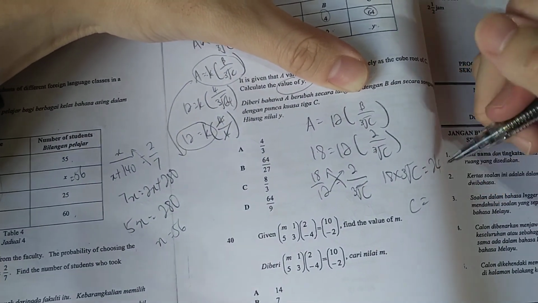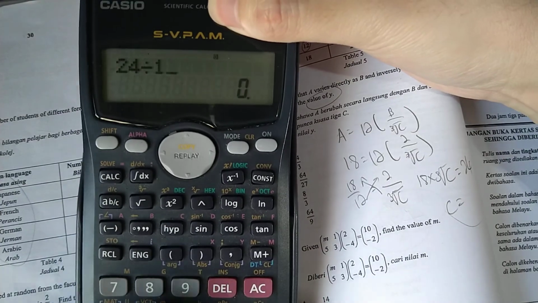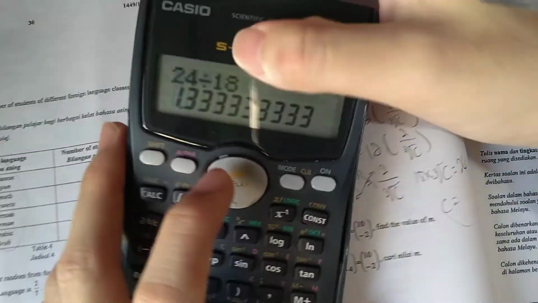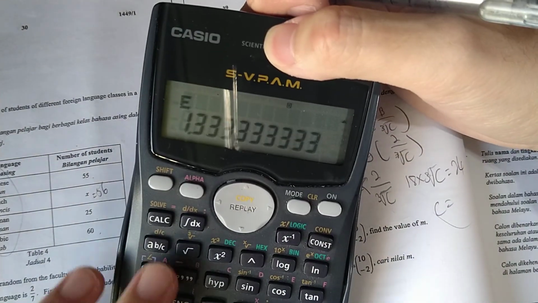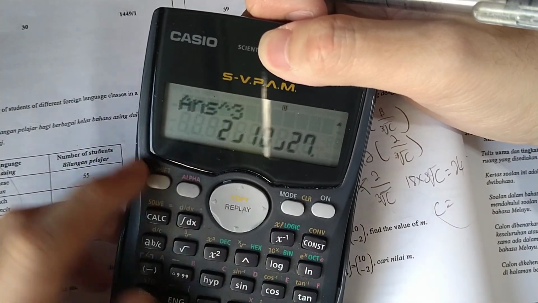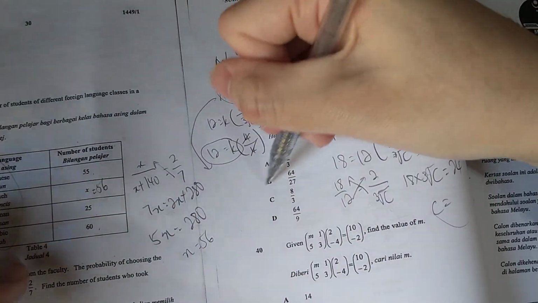So can I find C? Yes. 24 divide 18, and then power 3. So just use your calculator lah. 24 divide 18. But this answer is cube root C. So you know square root jadi square, so kalau cube root jadi cube. So you have to take the answer power 3. So this will be the answer. Just convert to fraction, so the shift ABC lah. 64. So the answer is B.